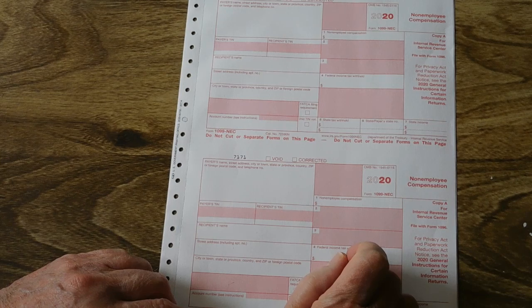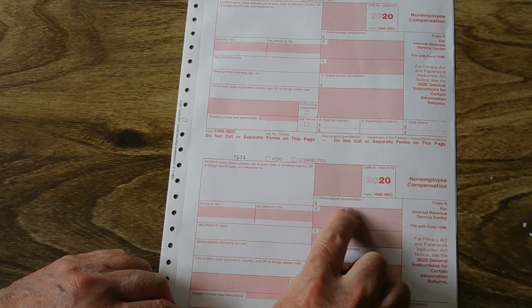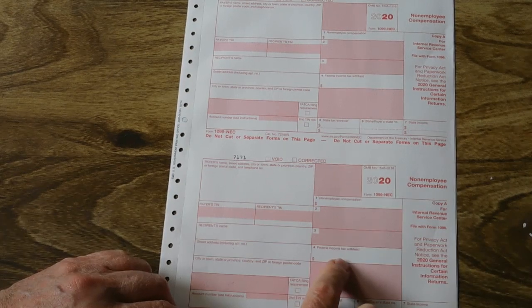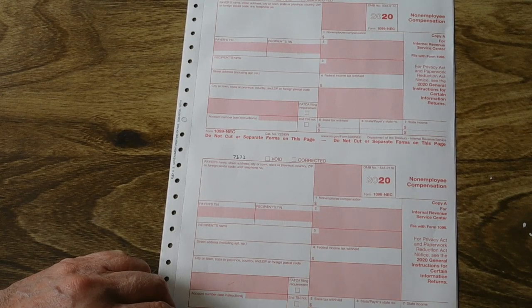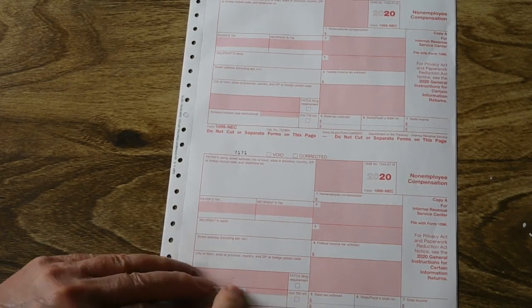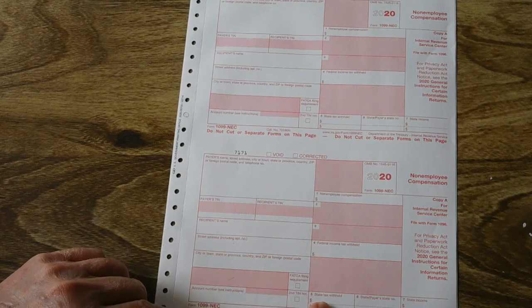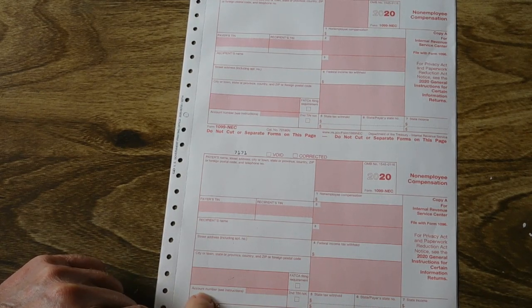And then the non-employee compensation goes in box 1 right here. And then if you have withholding, which you normally wouldn't, but if for some reason you do, that would go here. And most of these other boxes will be blank. You probably don't have any state withholding, so leave those blank. And you can put an account number in here if you want to.